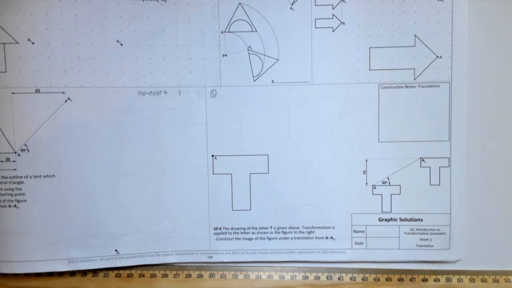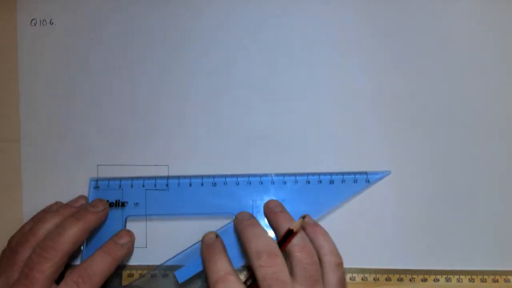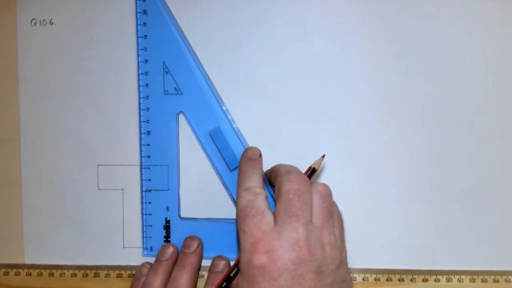So I've already made up an image here, A to A1, the first one that we deal with. So this one here shows a T figure. So what we're going to do is, I made this one here 60 and I made it 70 high.